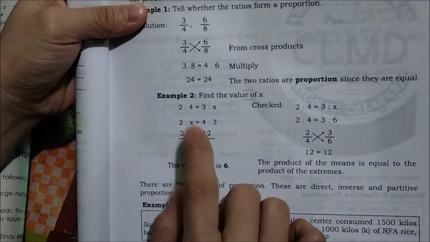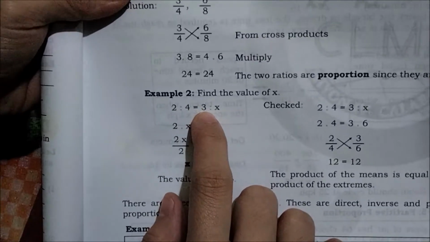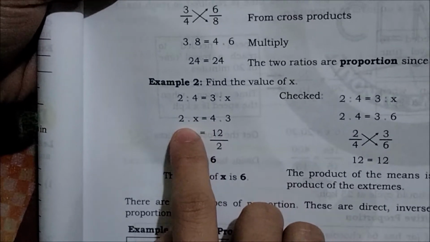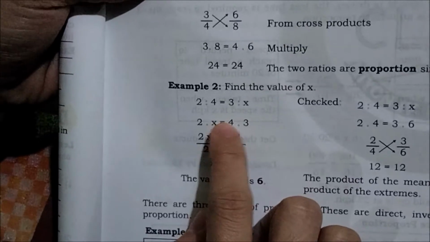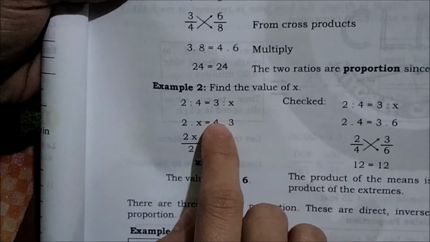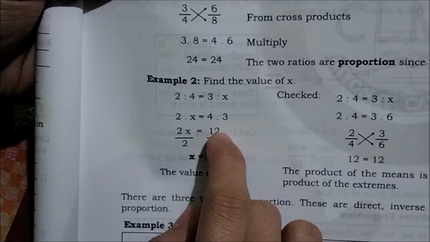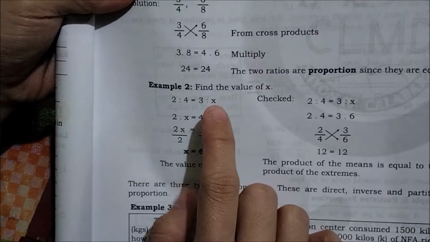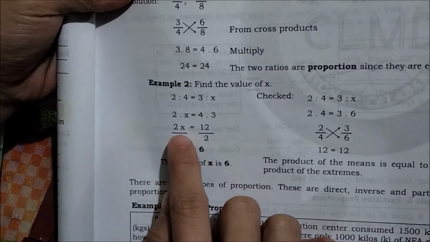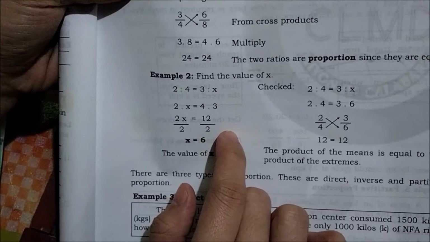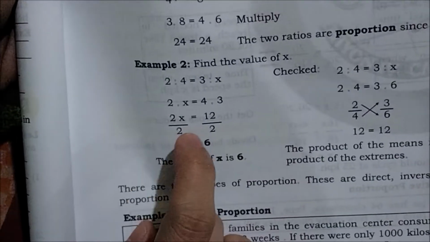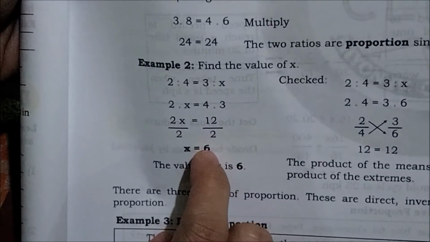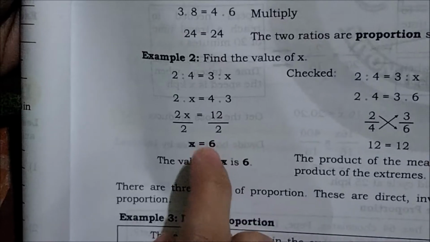You're going to multiply the means, the 4 and 3, and the extreme. The dot here means a multiplication. So 2 times x is equal to 2x. And then 4 times 3 is equal to 12. To determine our missing term or our missing variable, we will divide both by number 2. The number 2 here will be cancelled. The remaining will be x. And then 12 divided by 2 is 6. Our missing term is 6.